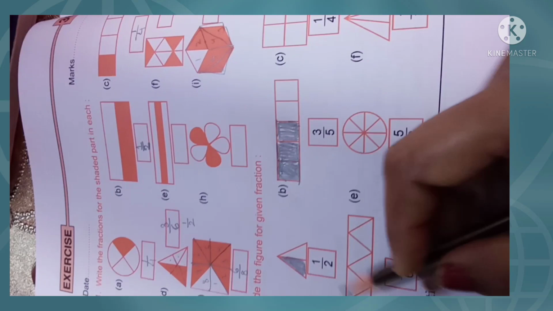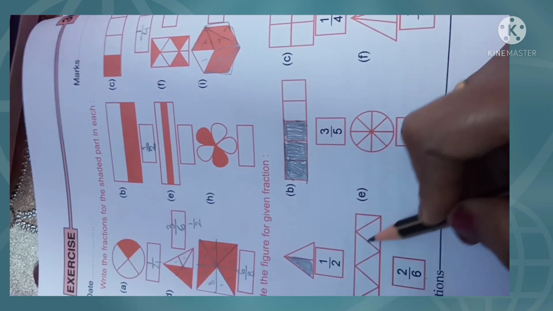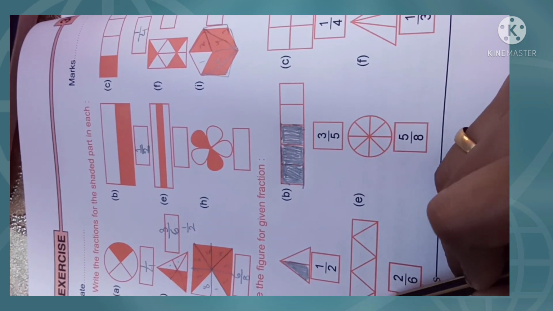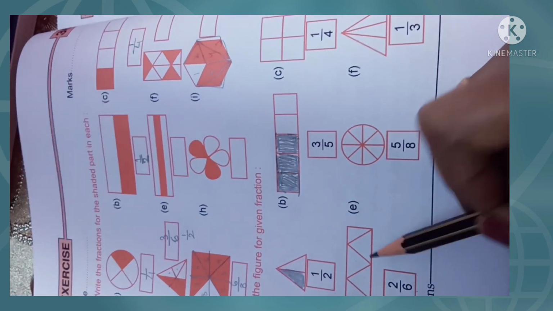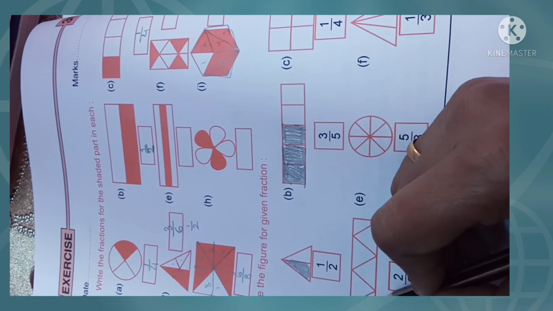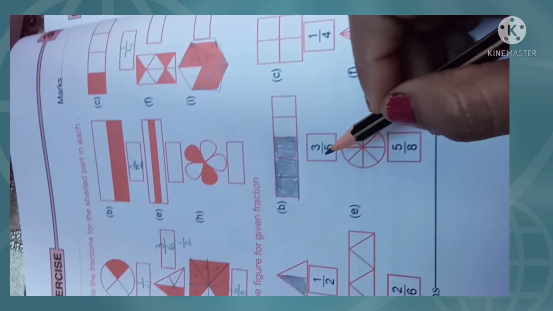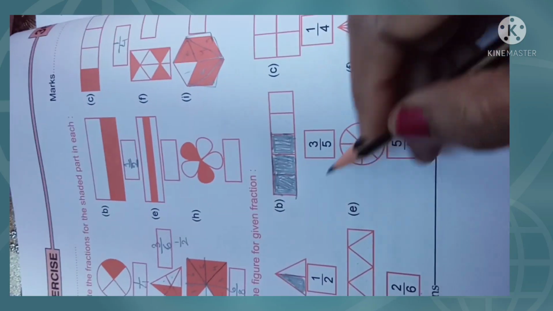2 by 6 means 1, 2, 3, 4, 5, 6. Wait, 1, 2, 3, 4, 5, 6. Oh, 2 by 6 it is said, no?